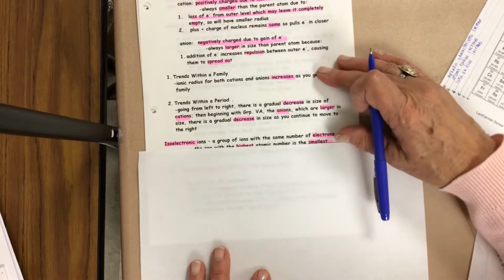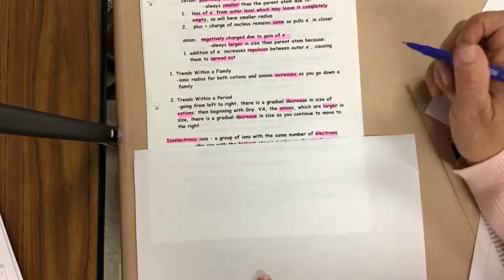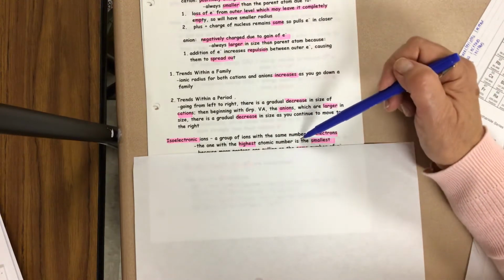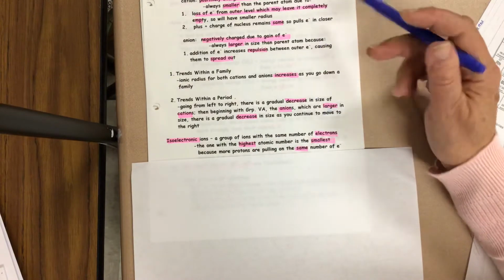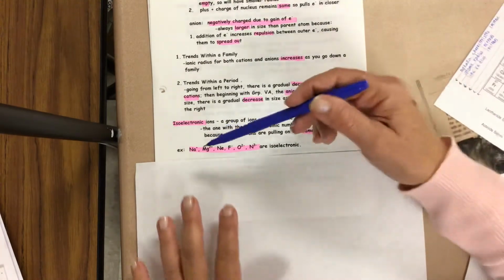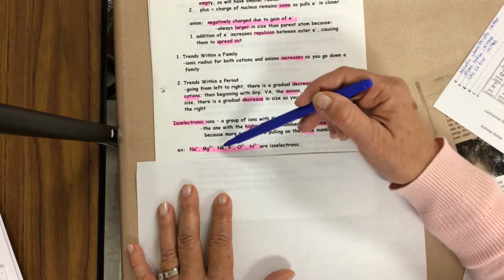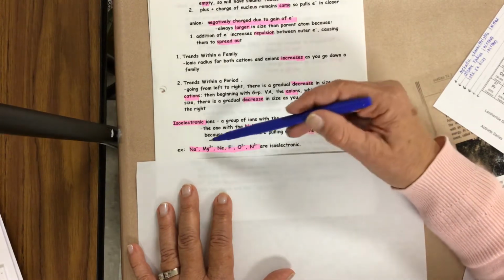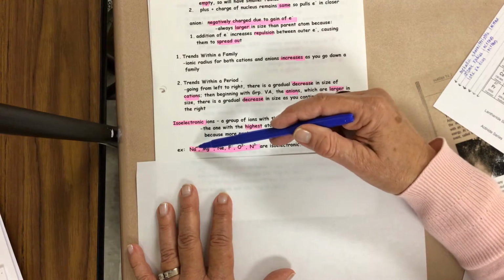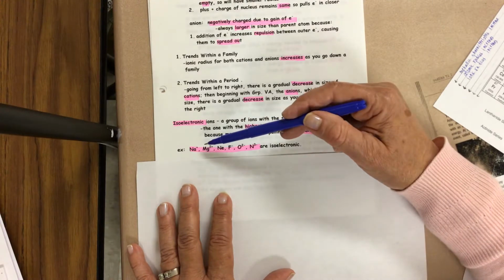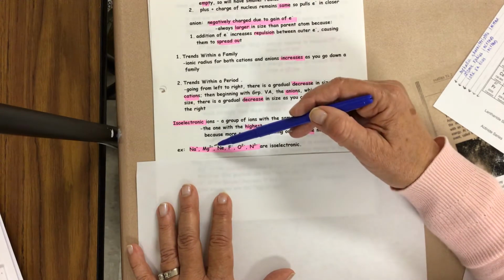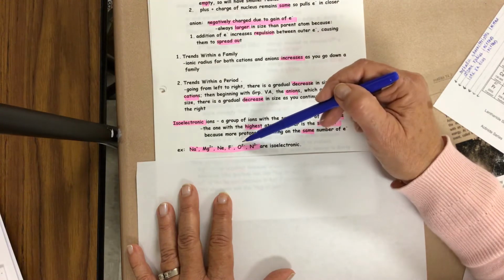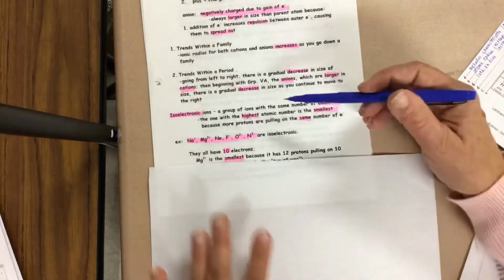Okay, isoelectronic ions. We talked about them a little bit in the last chapter. These are a group of ions that will have the same number of electrons. The one with the highest atomic number is the smallest because more protons are pulling on the same number of electrons. So for instance, Na+, Mg2+, Ne, F-, O2-, and N3- are all isoelectronic. They will all have 10 electrons because sodium had 11, it got rid of 1, so it's going to have 10. Magnesium had 12, it got rid of 2, so it's going to have 10. Oxygen had 8, it picked up 2, so it's a 2 minus, but now it has 10. Okay? They will all have 10 electrons.